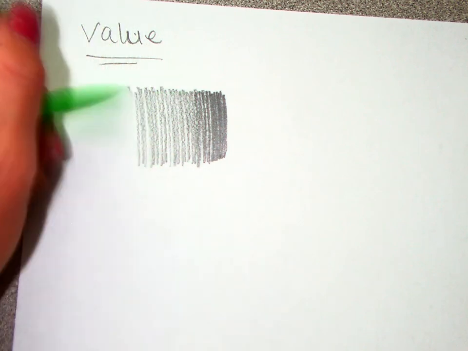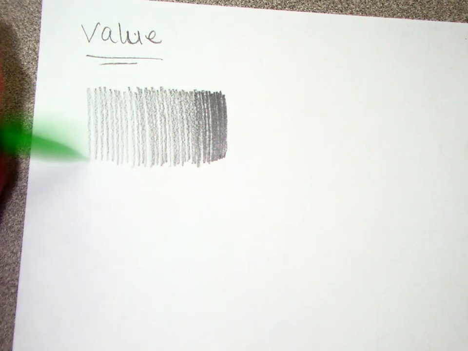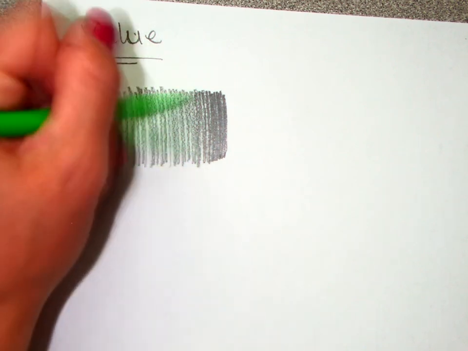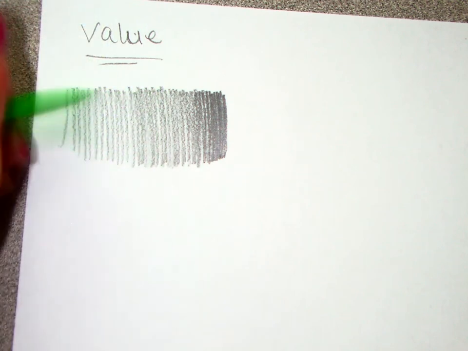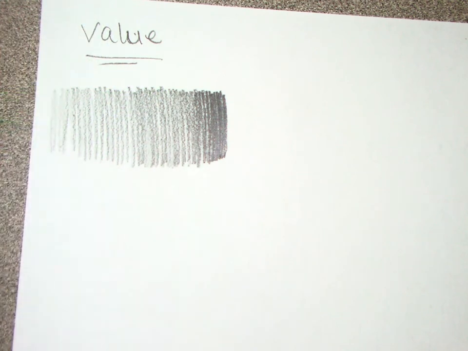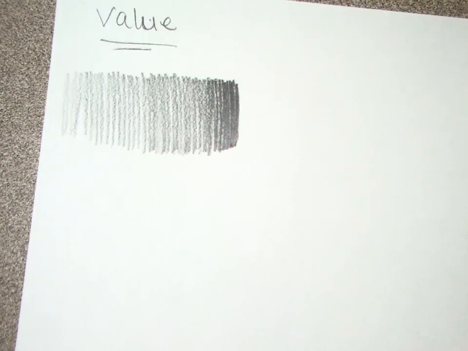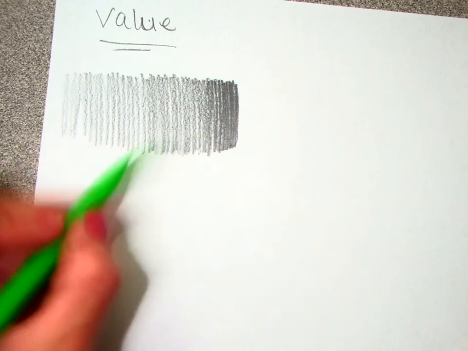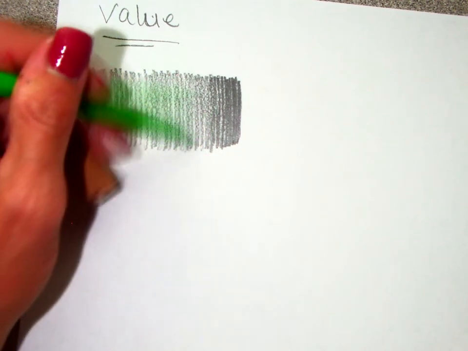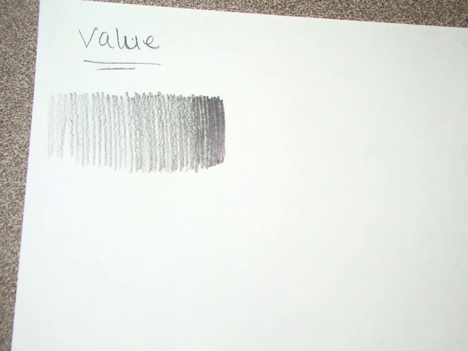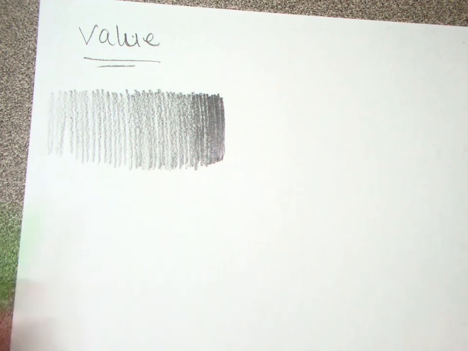And any good piece of art has a good range of value. You can see there is a bunch of different tones of gray in here. You want anywhere between white and black and probably about 3 shades in between in any good art piece. It doesn't have to be black and white. It could be red and black and dark red and lighter red. So that is an example of value.